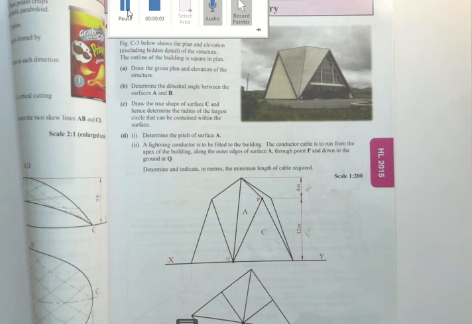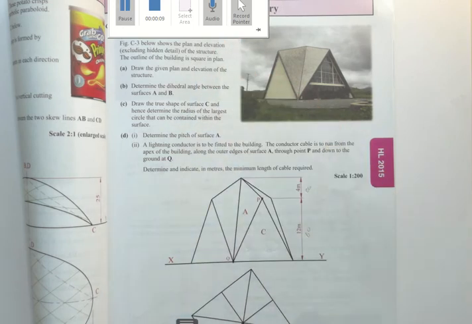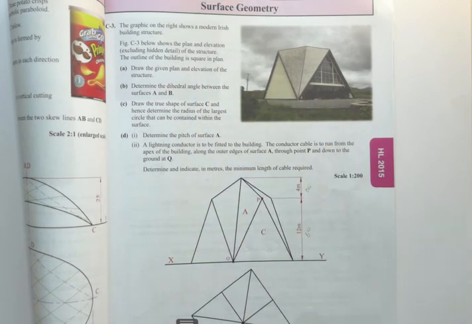This is the 2015 Higher Level Section B, and it's question C3. The topic is surface geometry, which is pretty much the same as intersecting planes. It's the same idea. It's just a standard planes question. The graphic on the right shows a modern Irish building structure. Figure C3 shows the plan and elevation of the structure below.